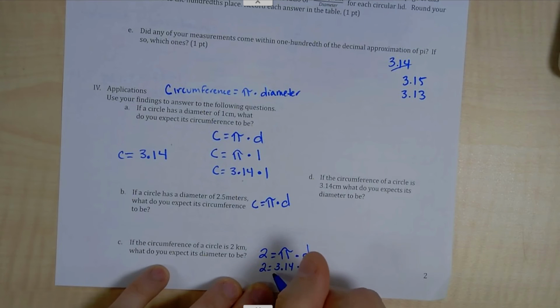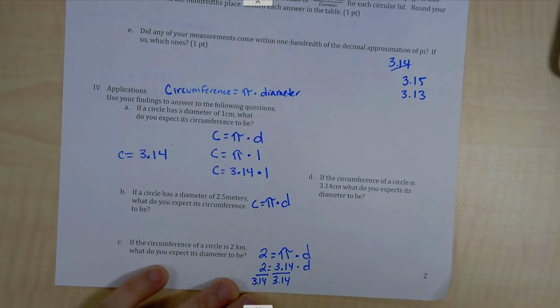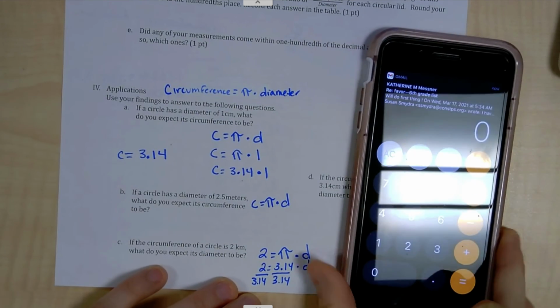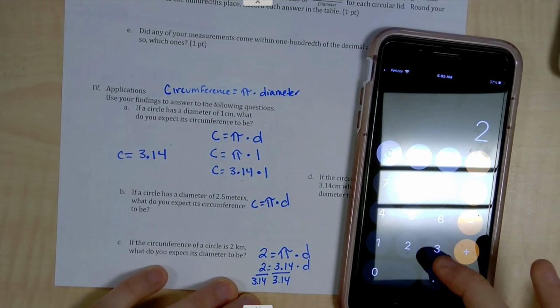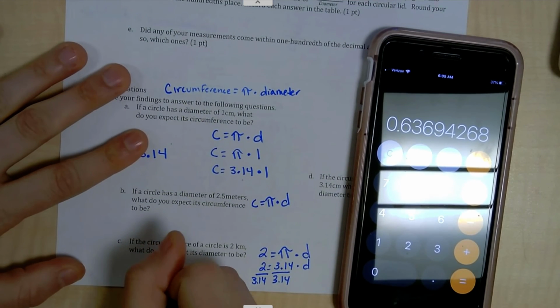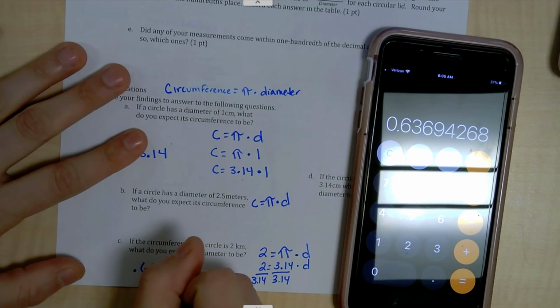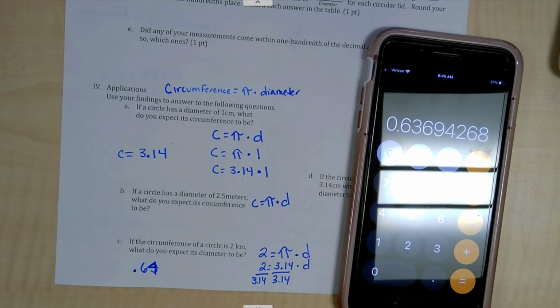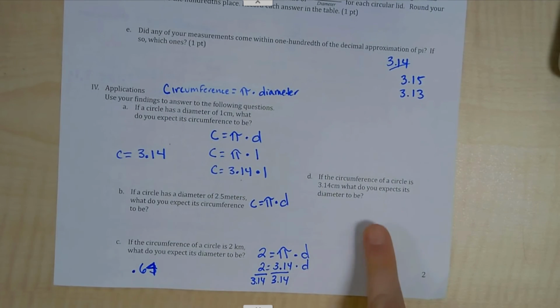Well, I need to get it by itself, so divide by 3.14, divide by 3.14, and you can use a calculator again. So 2 divided by 3.14 would be 0.636, but I'm just going to round it up. So 0.64. So you're going to do the same thing for letter D.